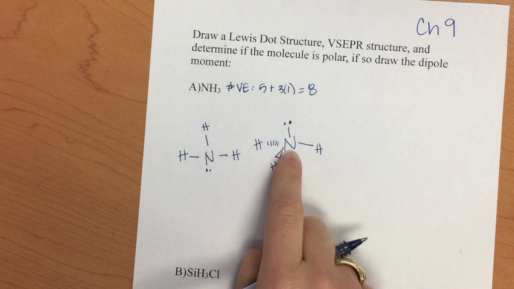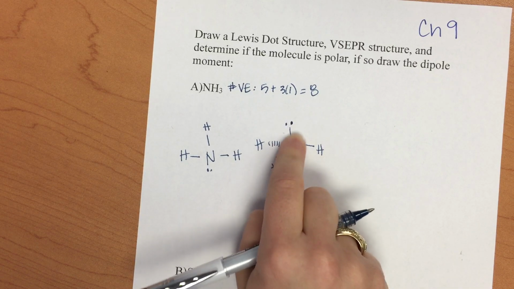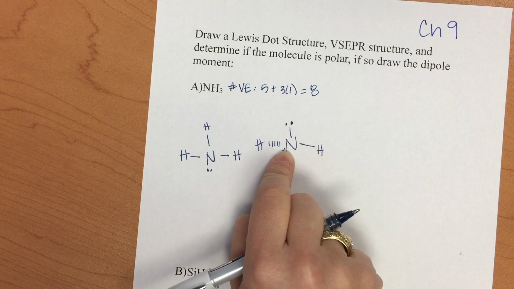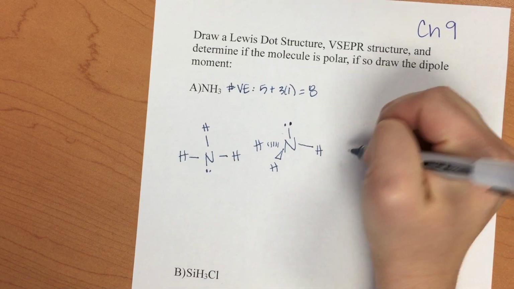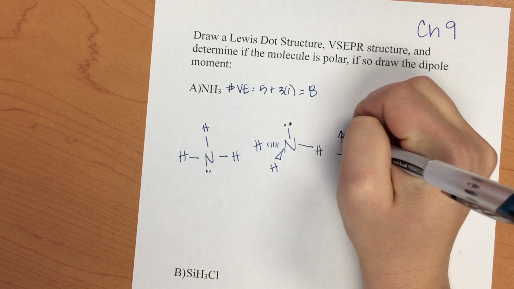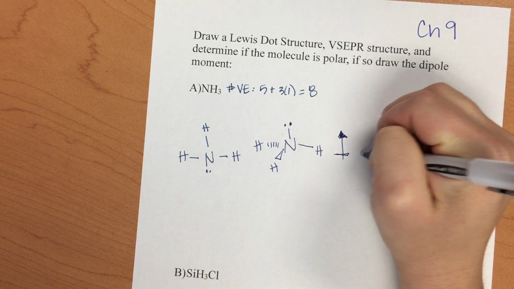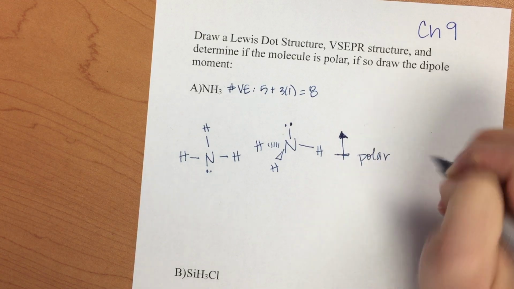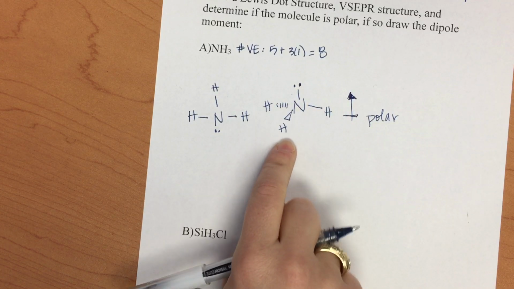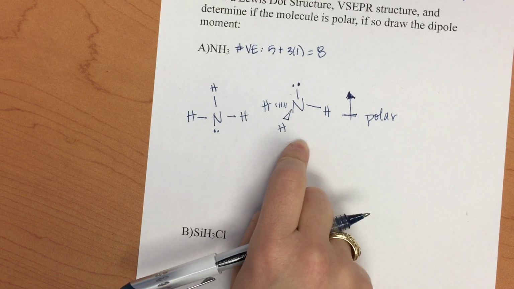polar? So in this case, it is going to be polar because the electrons are going to draw the electron density from the nitrogen. So we can draw our polarity arrow that looks just like this. So in this case, we have a base geometry of tetrahedral.